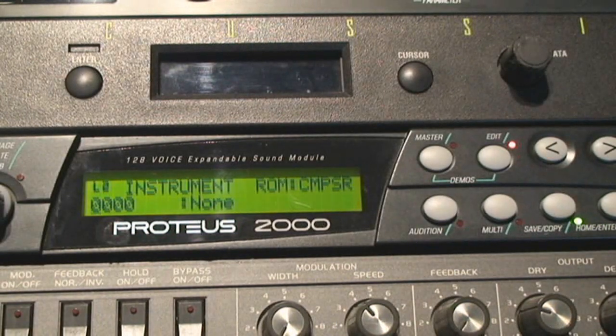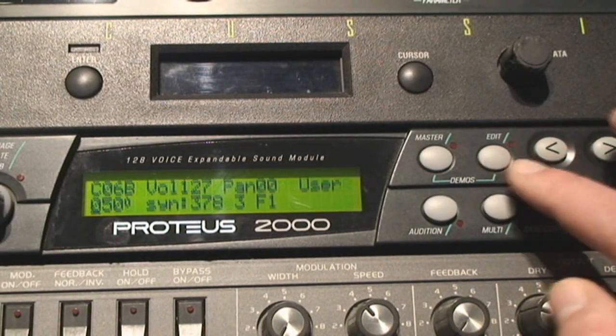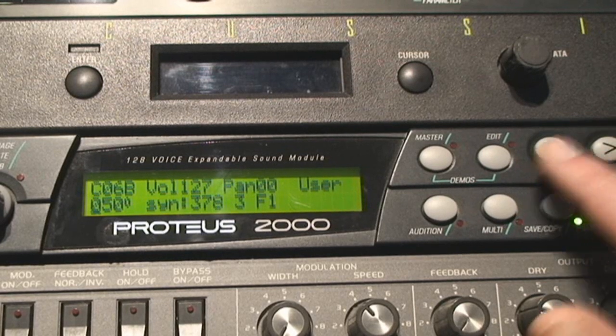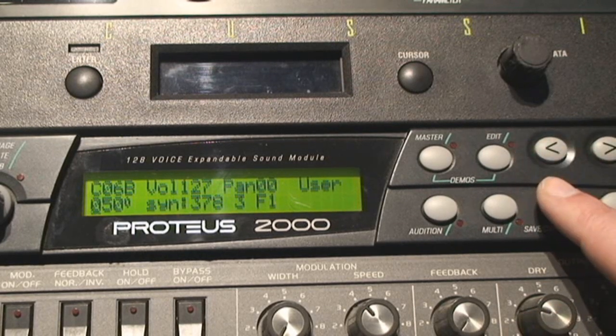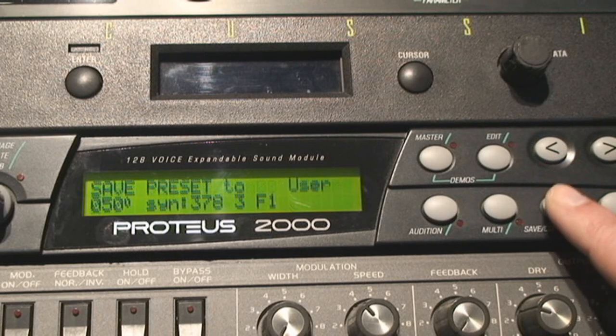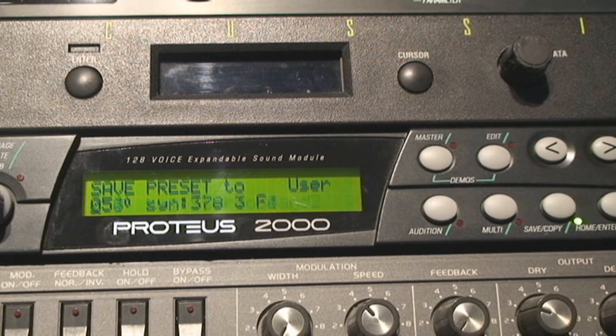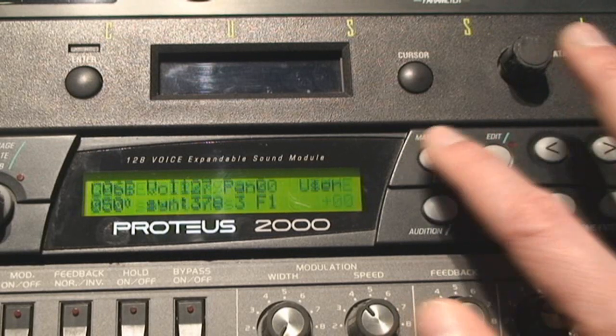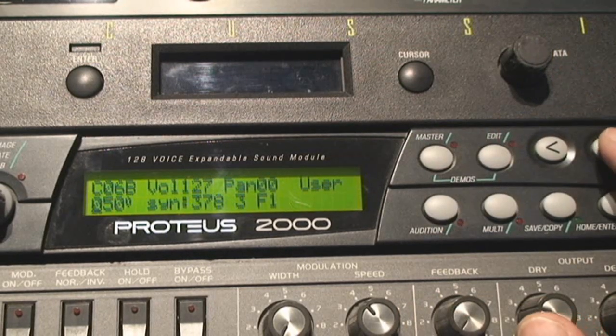Now, first things first, we really ought to come out of here, and we're going to start at the 60 range here. We're going to copy this one into 60. So we've got 50 selected, save preset to user 60. And I'm pressing home enter. And now we're in 60. Let's press master twice. 60. Okay. Now this one I'm going to give a name.